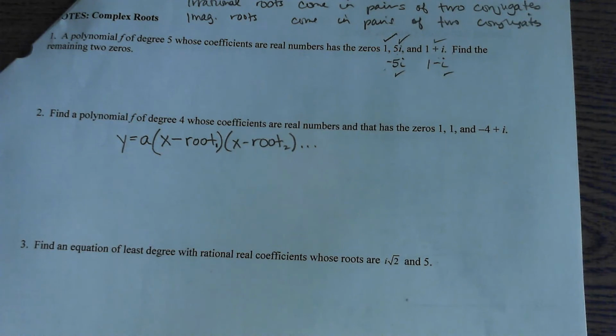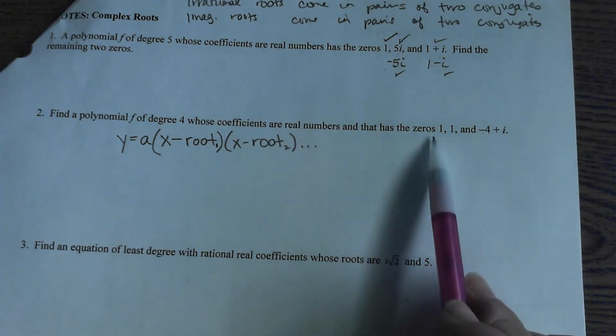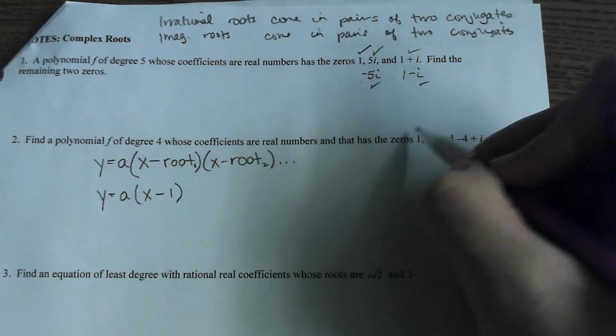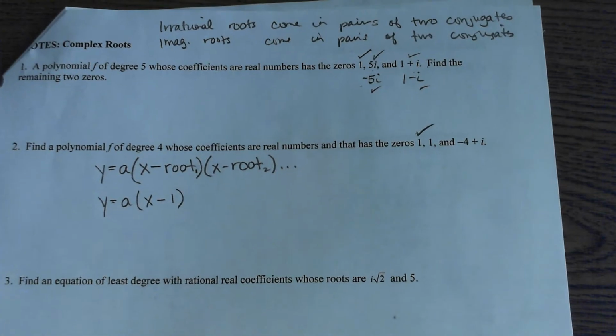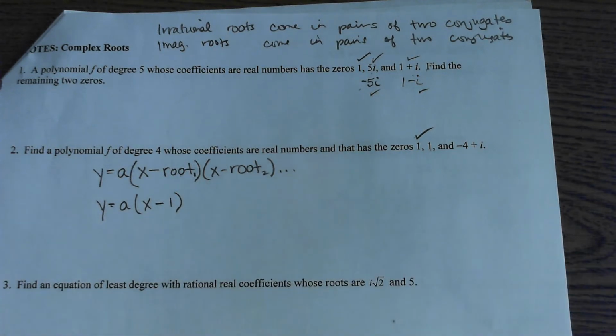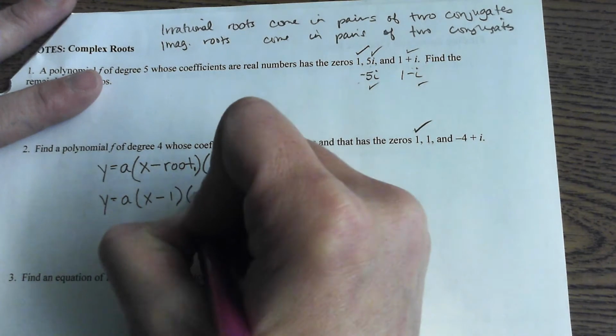If you have a zero at 1, then your root is 1, so the factor would be x minus 1. Does that make sense? And you have another root at 1, a double root at 1, which means you just have to do this twice.